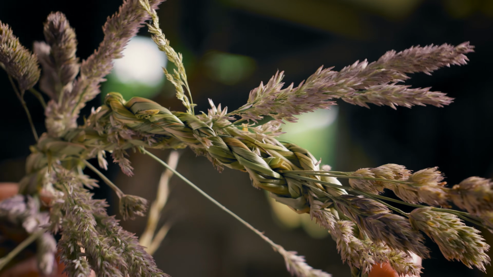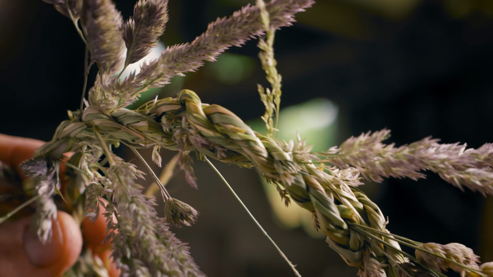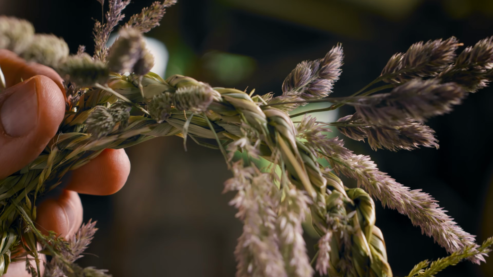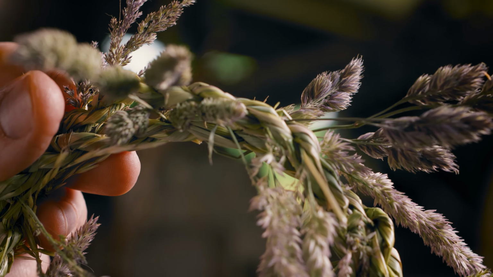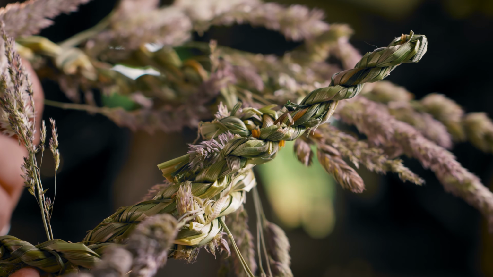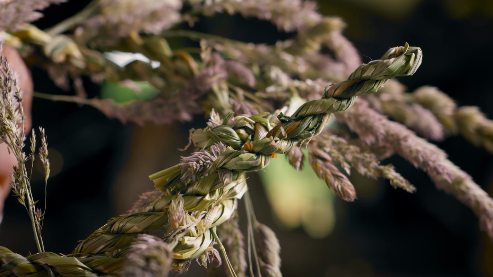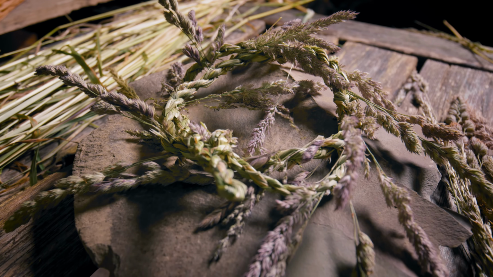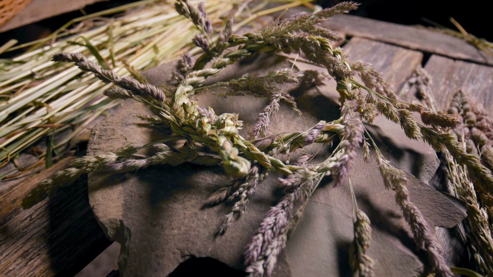But overall, what do I think? Would I recommend it? Yes, definitely. Grass is so abundant, especially if you get it at the right time of year. It's everywhere, there's loads of it, and it's free. So get out there, go make something and be creative.